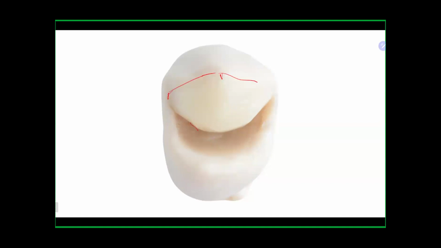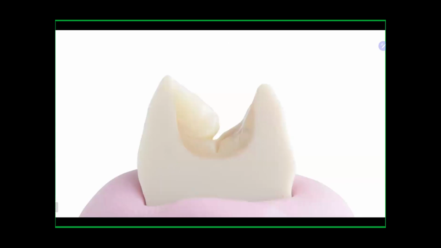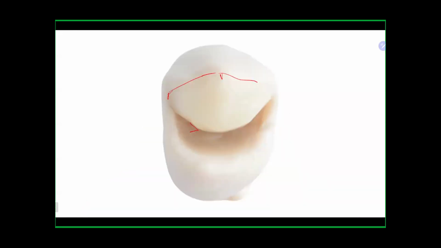And I have space here for the proximal lobes. Now I start to gently press these structures with the brush, because I need to give the effect of secondary sulcus here, secondary fissures or secondary grooves.